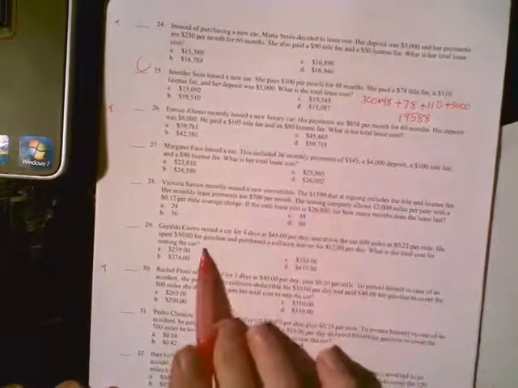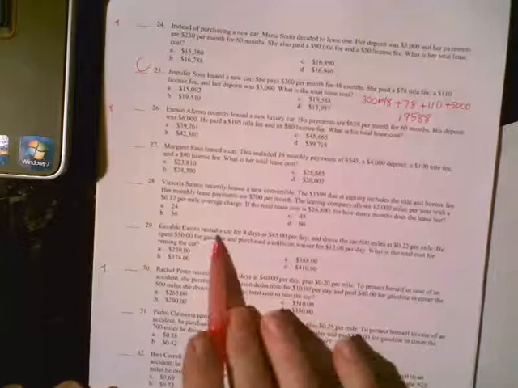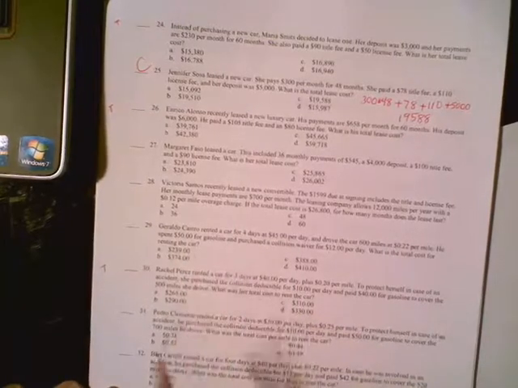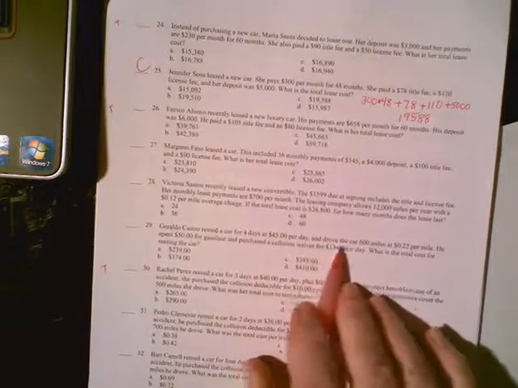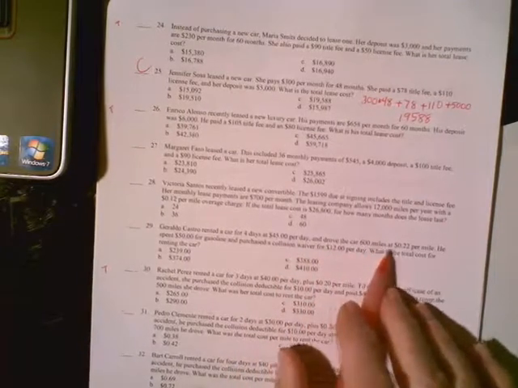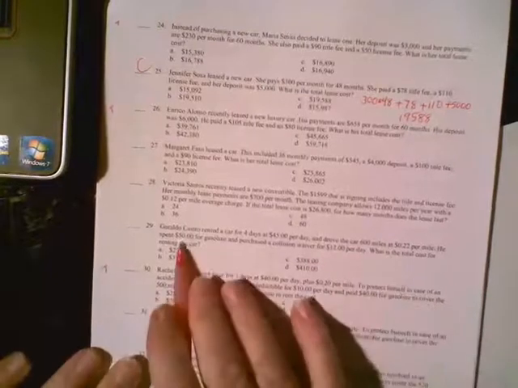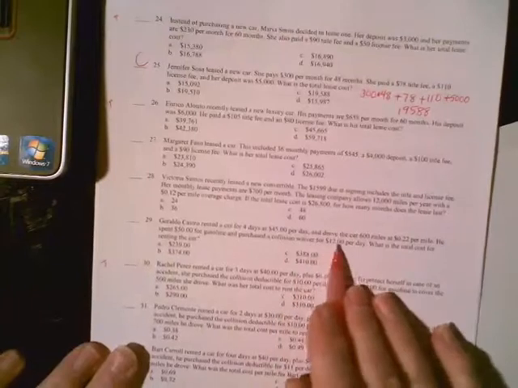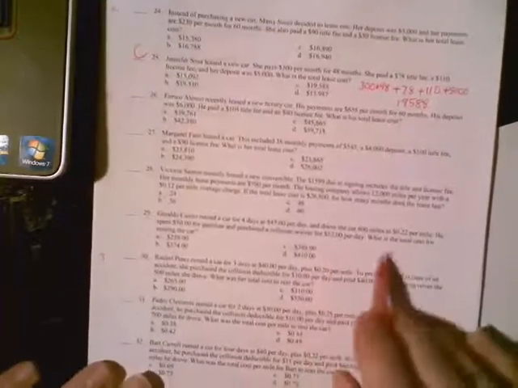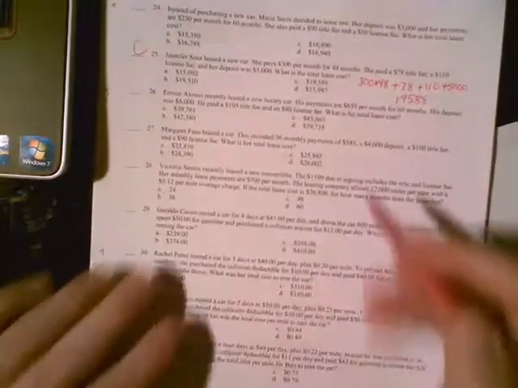Same thing. Number 29 says, Mr. Castro rented a car for 4 days, $45 per day, and drove it 600 miles at 22 cents per mile. He spent $50 for gas and purchased the collision waiver for $12 per day. What is the total cost of renting the car?